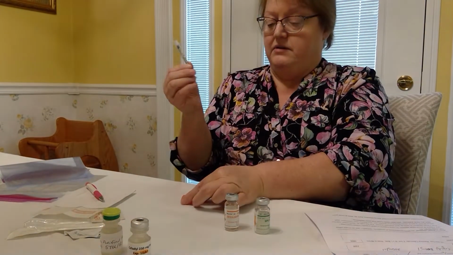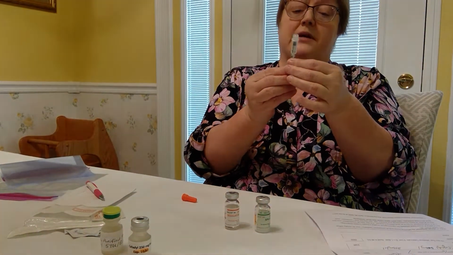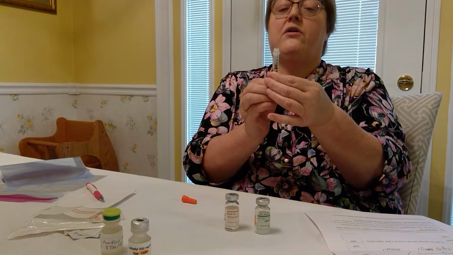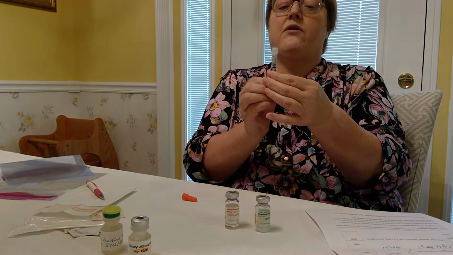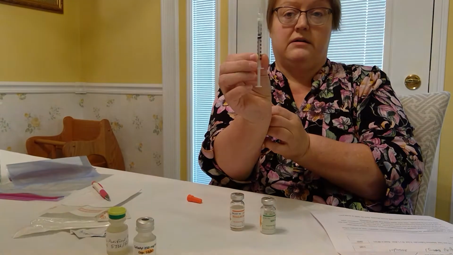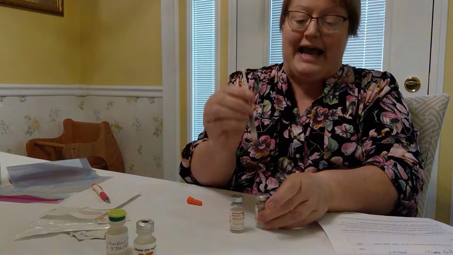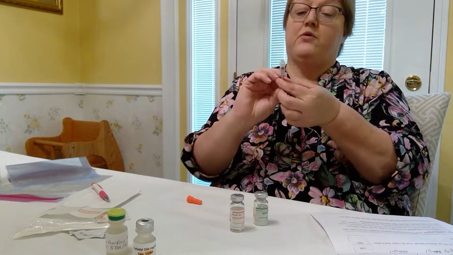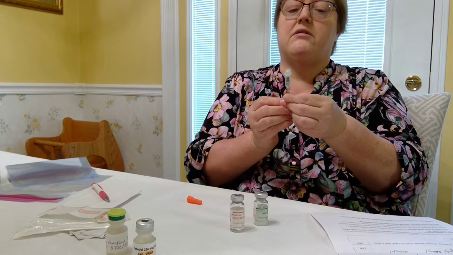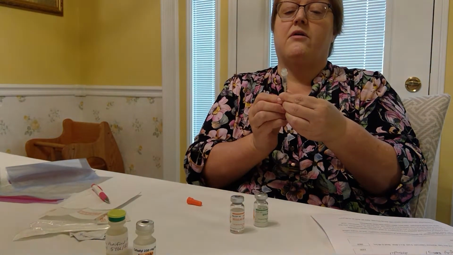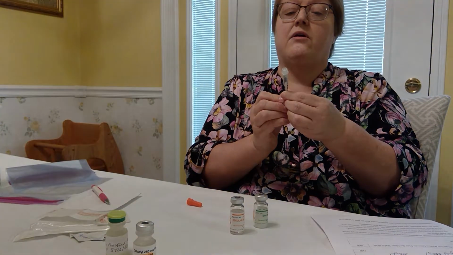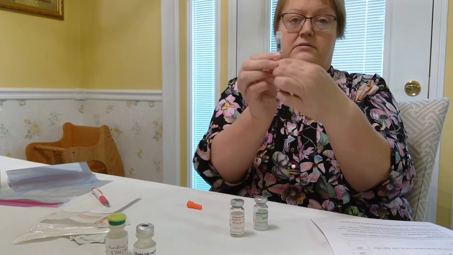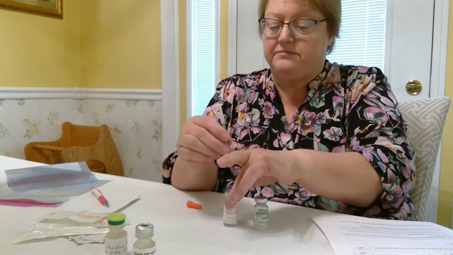Remove the cap. And the first thing I'm going to do is inject 32 units of air into my cloudy or NPH. Then I'm going to inject 16 units of air into my R.